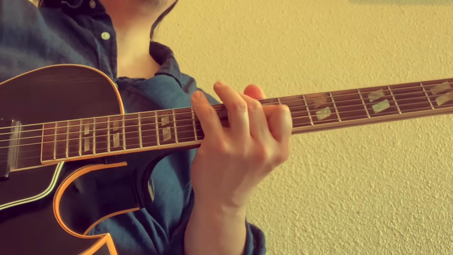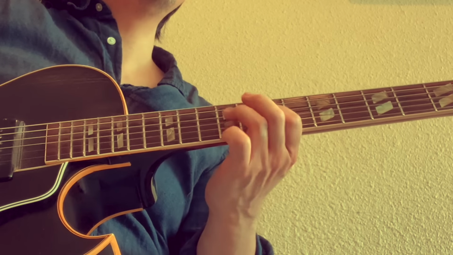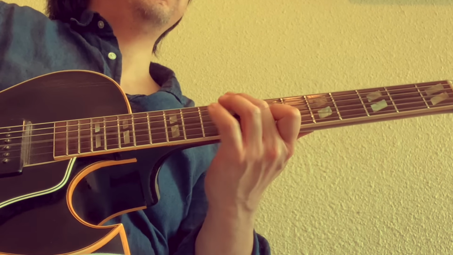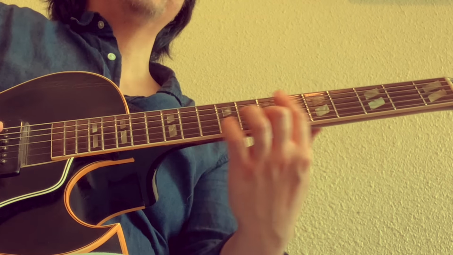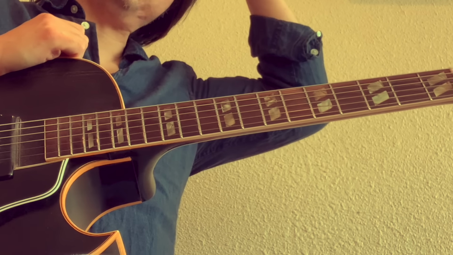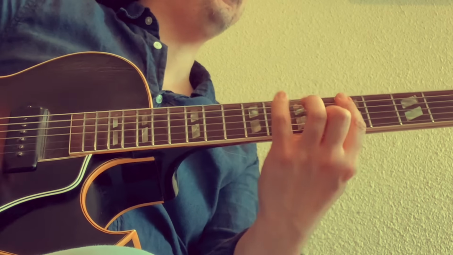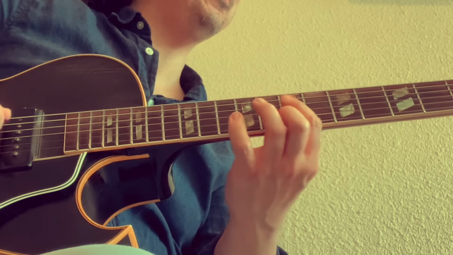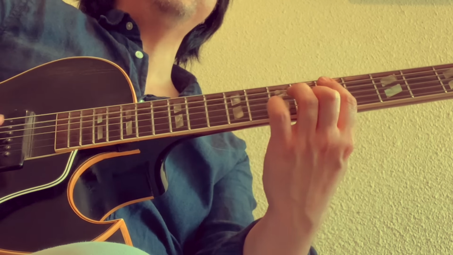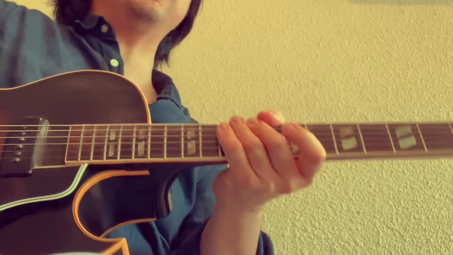Then we're playing So What. So basically, it's a D minor type of a riff, and then we go. It's like a call and response. And that's actually played in the melody on Miles Davis, and it's played in the bass by Paul Chambers. And it repeats, and that's the phrase.